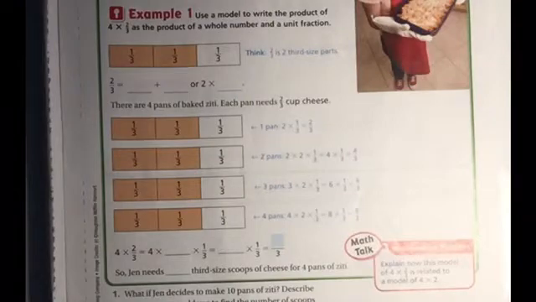Boys and girls, we are in GoMath, Chapter 8, Multiply Fractions by Whole Numbers. We've done Lesson 8.1 already. Now we're going to move into Lesson 8.2, which is called Multiples of Fractions, and it's on page 333.